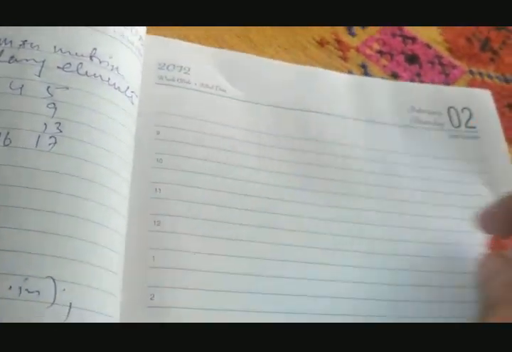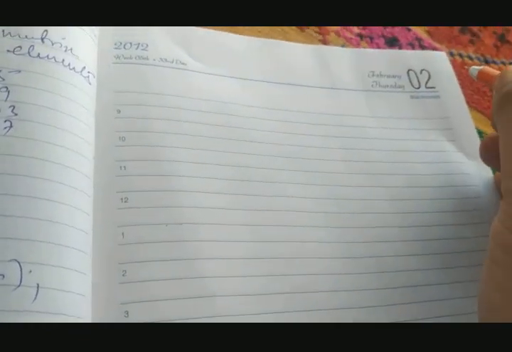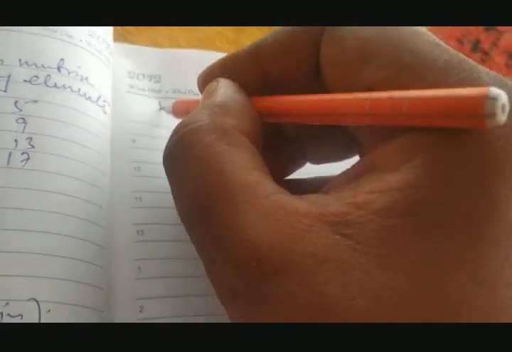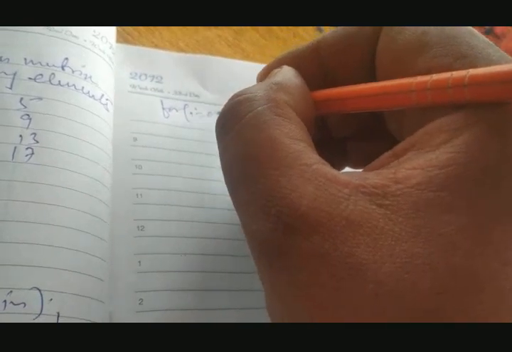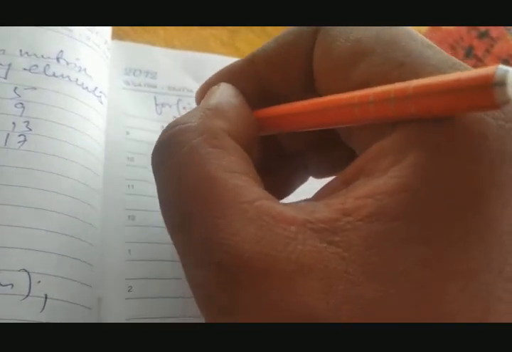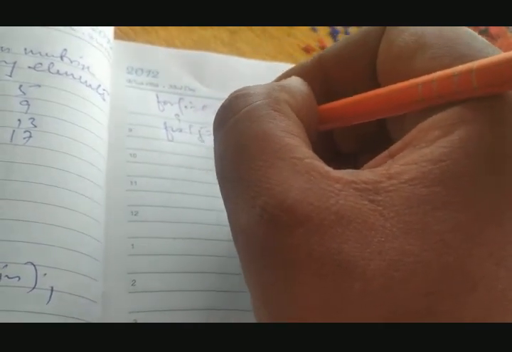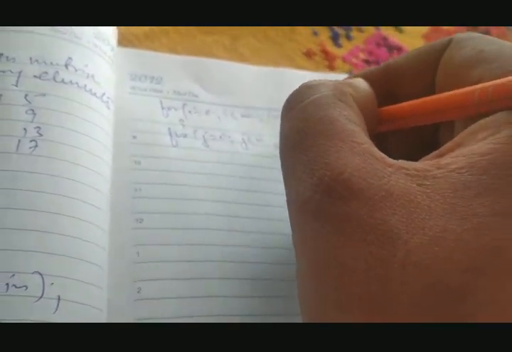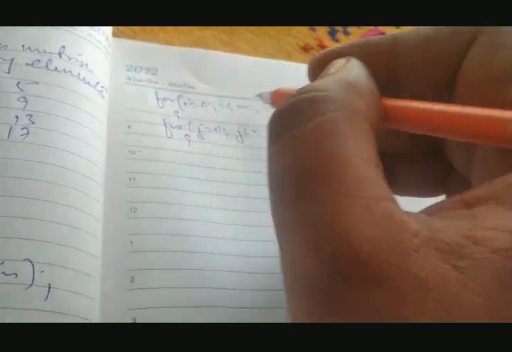Now we need to print it out. So for i equals 0, i less than m, i plus plus; for j equals 0, j less than n, j plus plus.